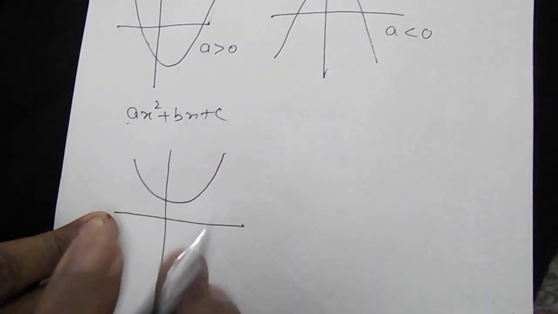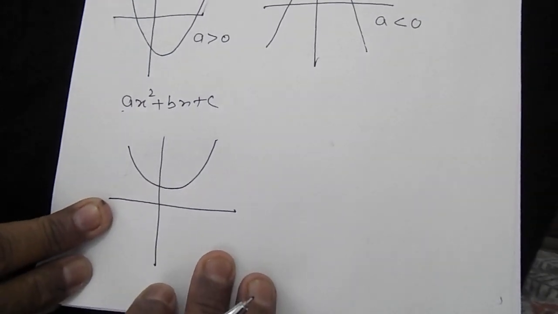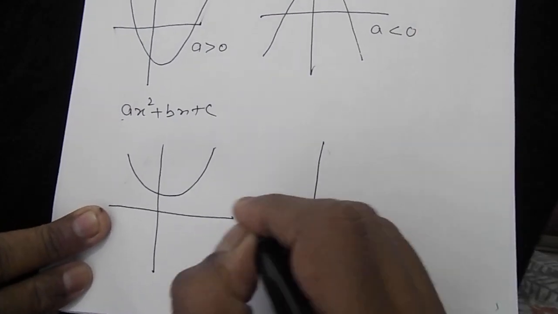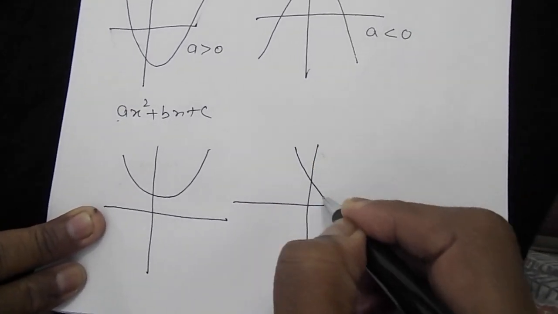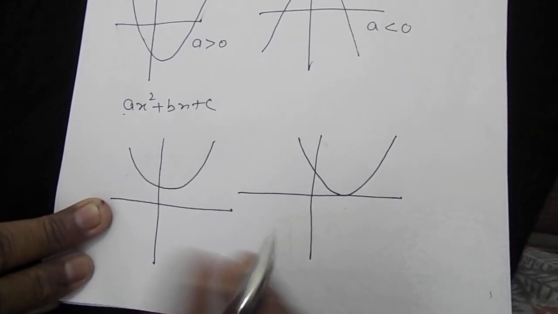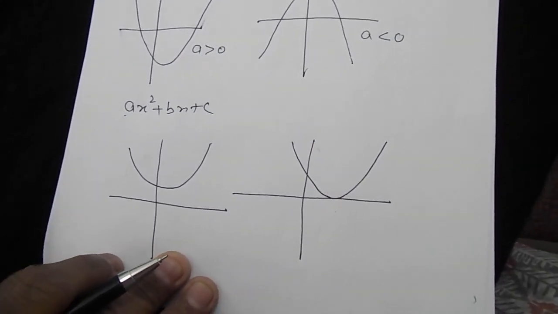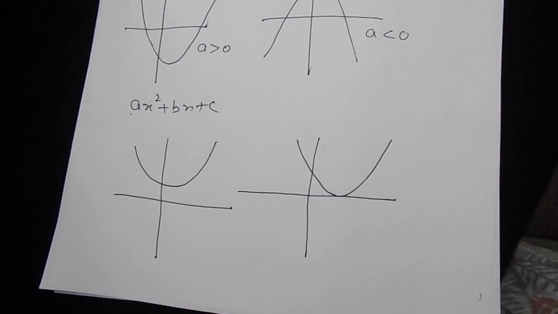If there is a curve which doesn't intersect the x-axis, we say that it has no zero. If it intersects or touches the x-axis at a single point, then we say we have 1 zero of this polynomial.